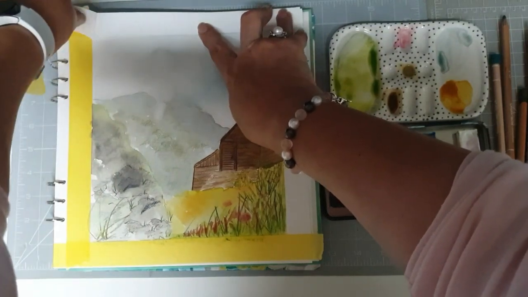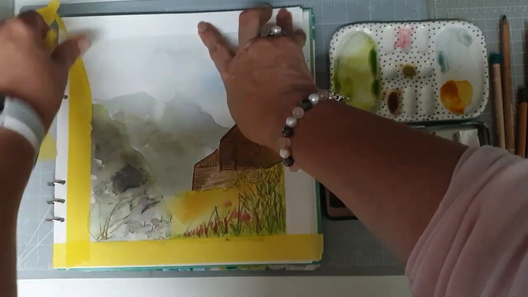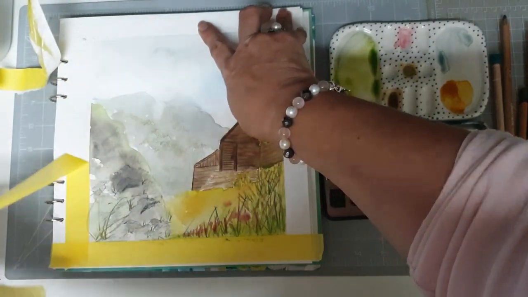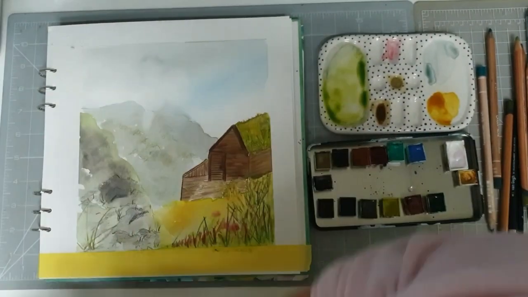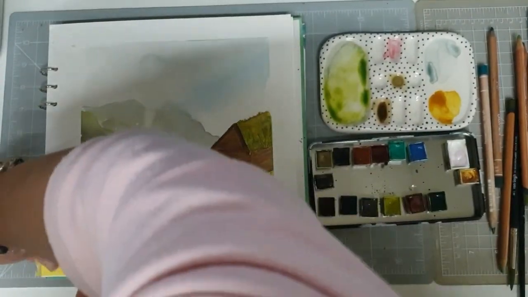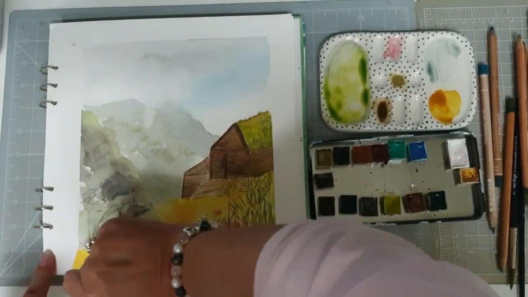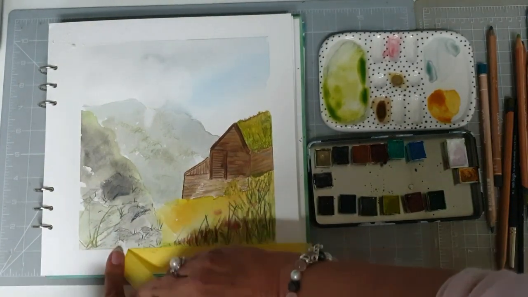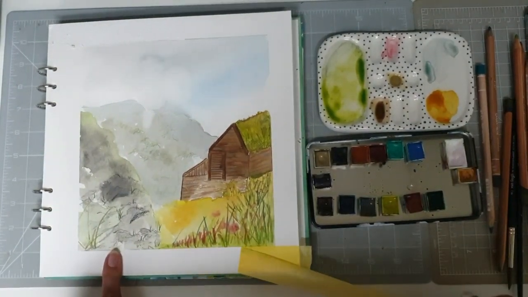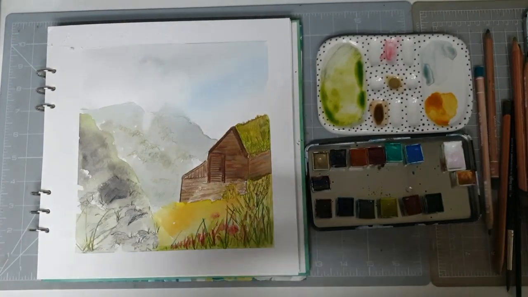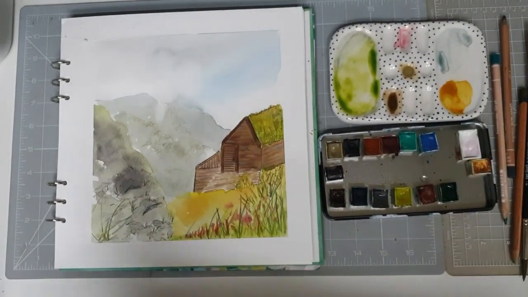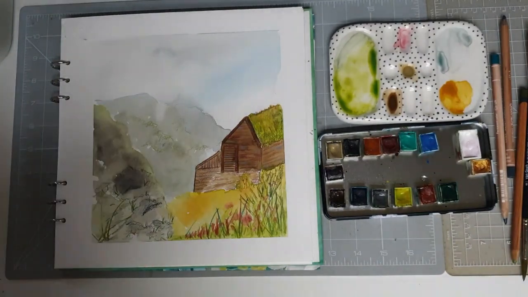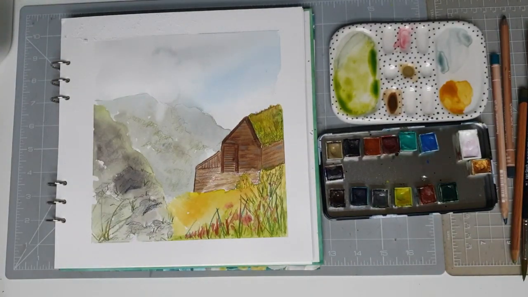Oh dear, this one's ripped the page as well. I'm not doing very well with my masking tape of late. But then again, these aren't masterpieces. These are me playing in sketchbooks, trying out techniques. So I'm not wanting them to be perfect.